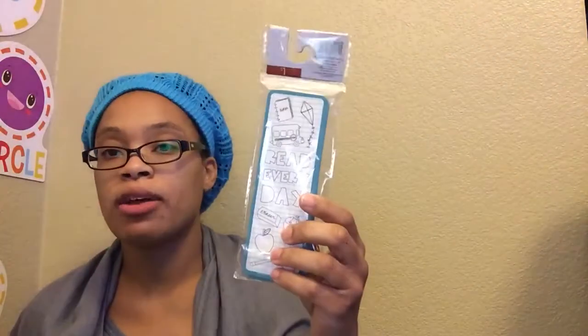And for all of those books that I just showed you, since he always is stealing my book depository bookmarks, I did go to Target and pick him up his own bookmarks just for $1. There are 24 of them, and he's going to be using these for him.